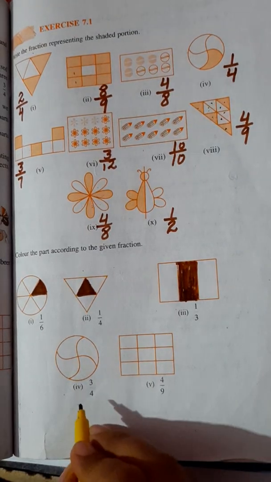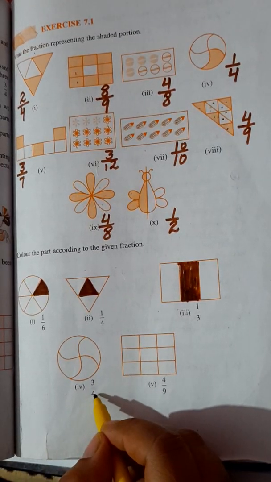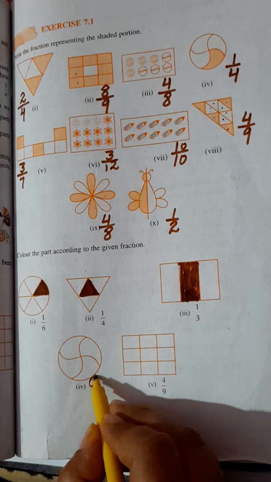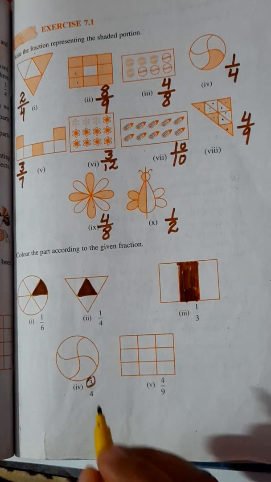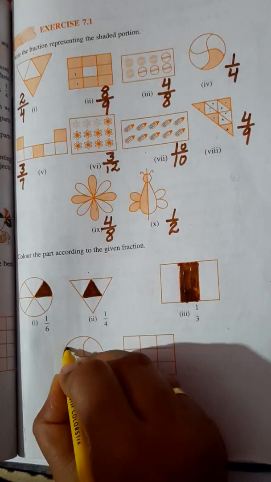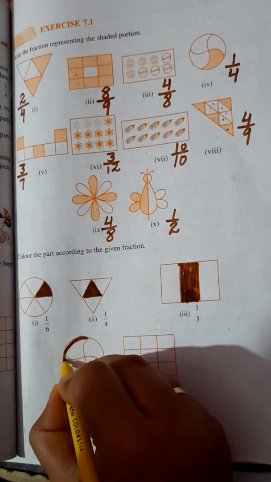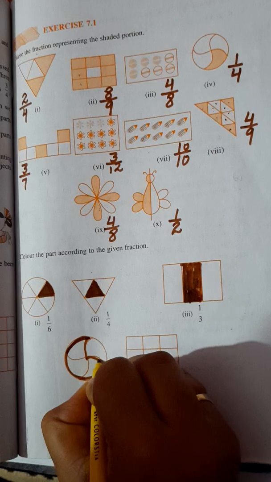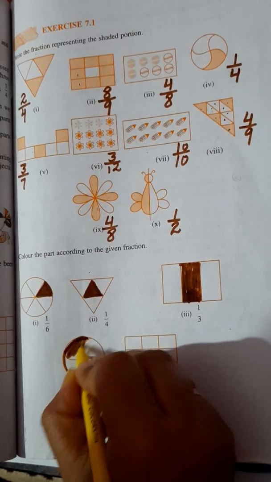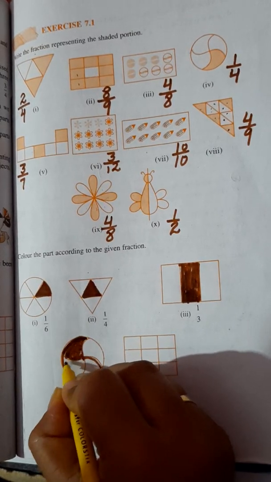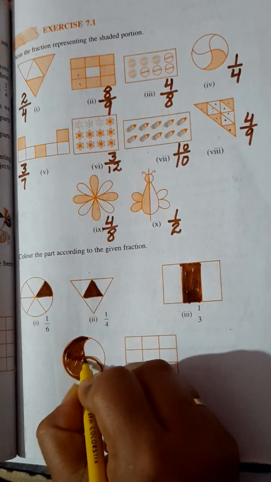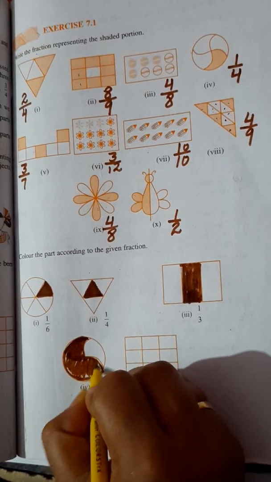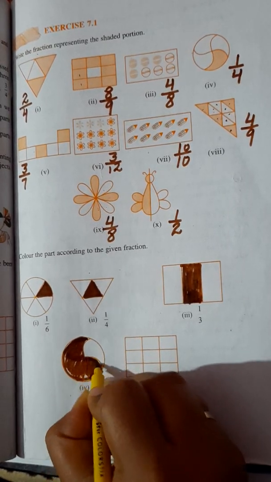So next I have the fourth part. 3 upon 4 indicates you have to shade 3 parts out of 4. So for this I will shade this, second, I will cover all these 3 parts. This is my first, this is my second part, and this is my third part.